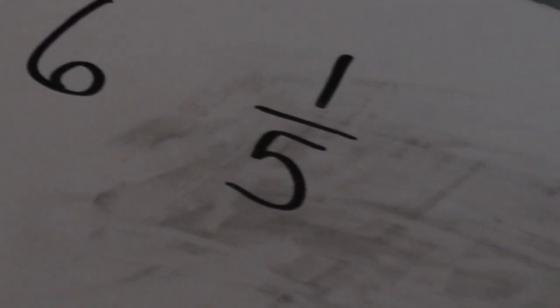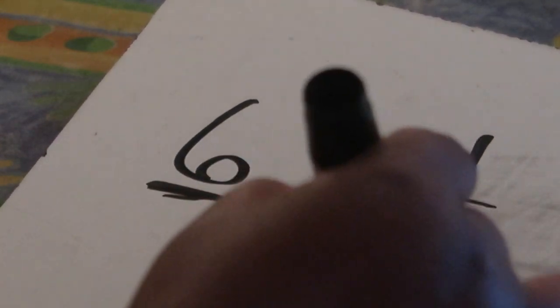So, where are you guys? There we go. Okay, so they have 6 sheets of paper. It takes 1/5 of every sheet of paper to make a star. So our problem is going to be 6 divided by 1/5.